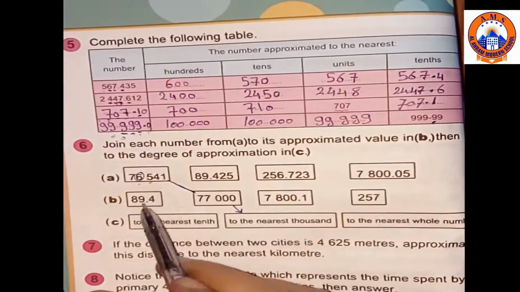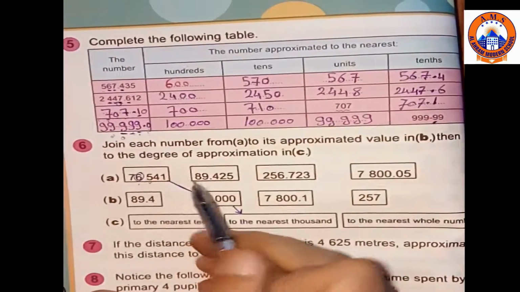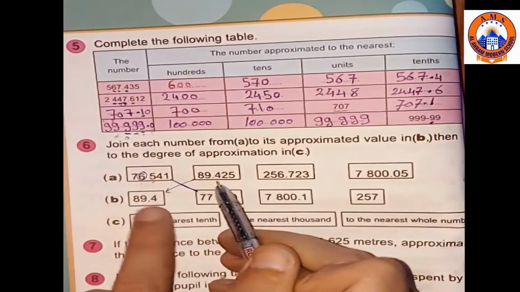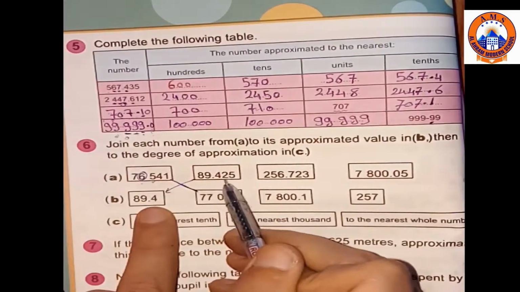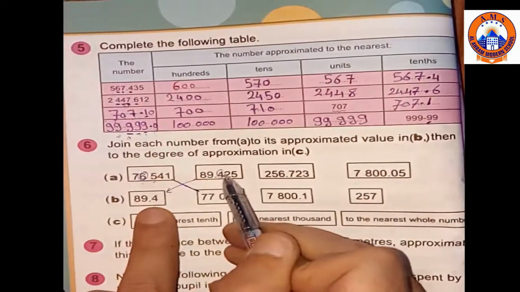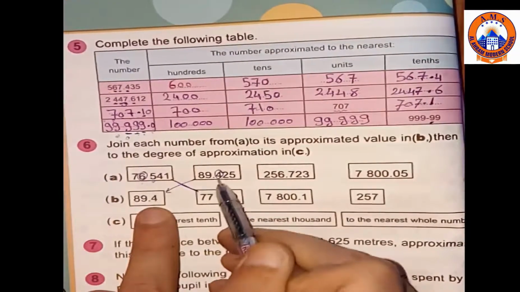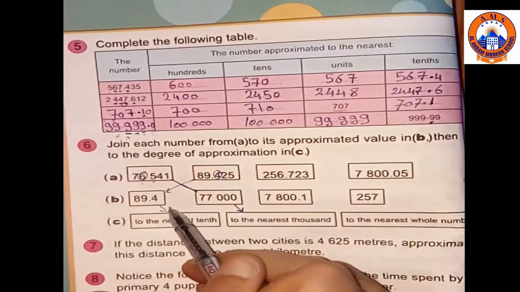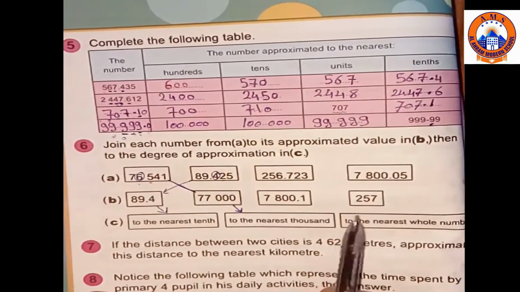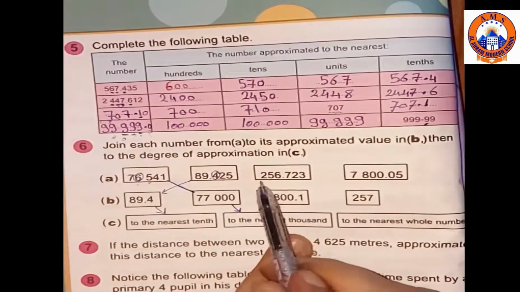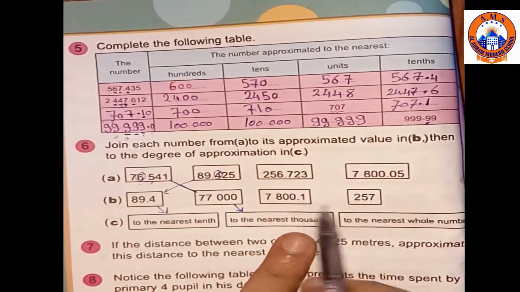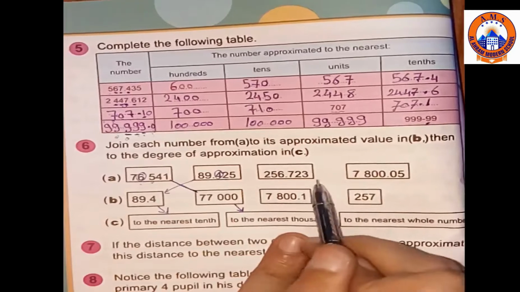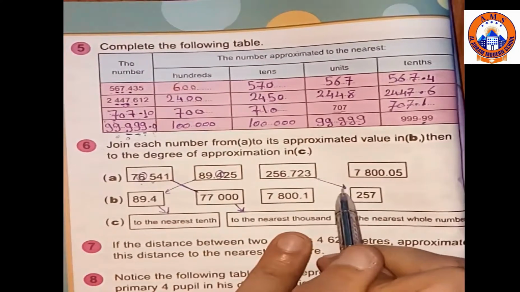89.4, the closest answer to this is also 89.4, but the 4 is still 4 because 2 is a small number, it will not increase this 4. So I approximate to the first decimal place, which is the tenth, so I'm gonna choose the tenth. The last two ones, we have 256. The nearest one is 256 or 257. Of course, it's 257.